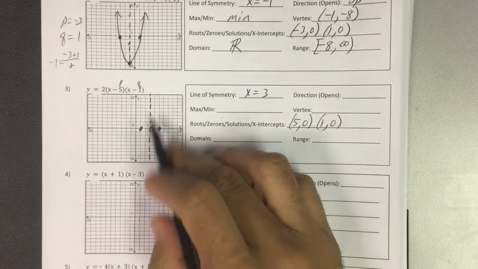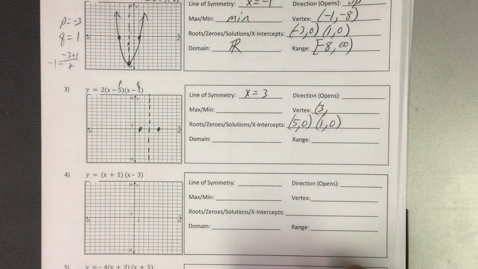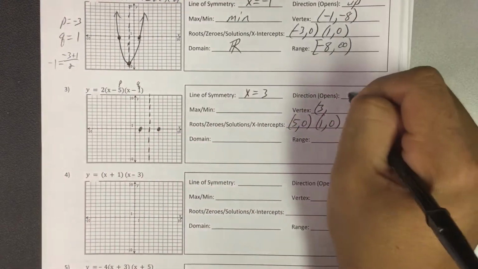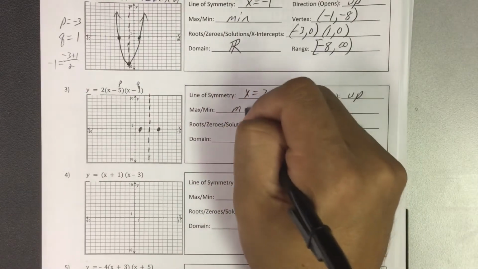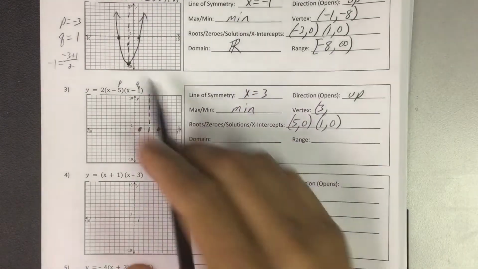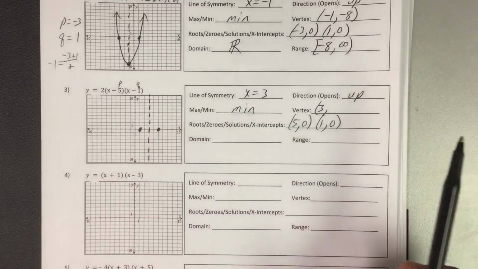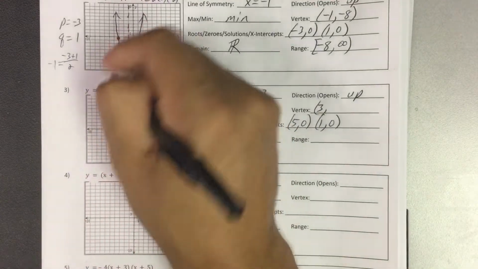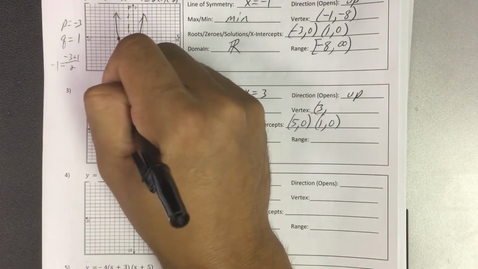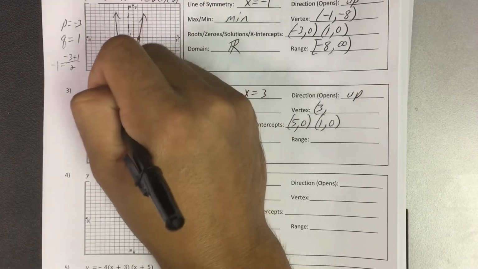Oh, my vertex needs to be on there. So 3 is the x value. A is positive, so it's going up. And if it points up, again, the vertex will be the minimum point. If it's pointing up, the vertex is the bottom. Okay, but I have a 3 here. I can plug that in. 3 minus 5 times 3 minus 1 times 2.